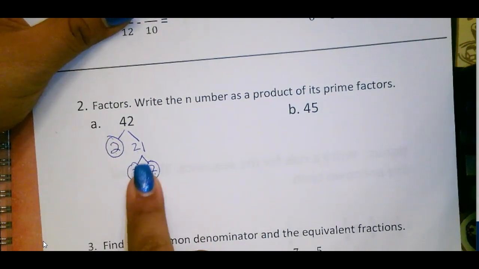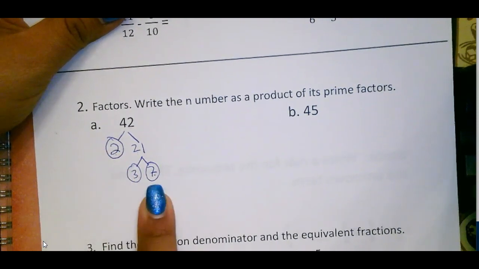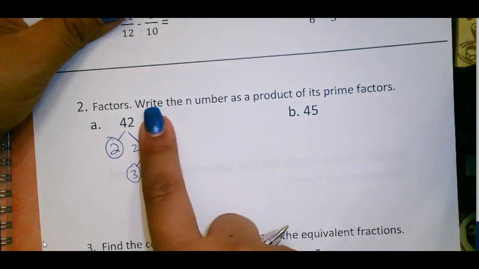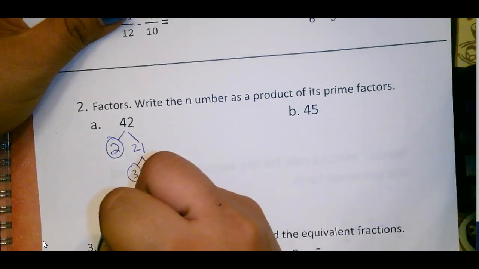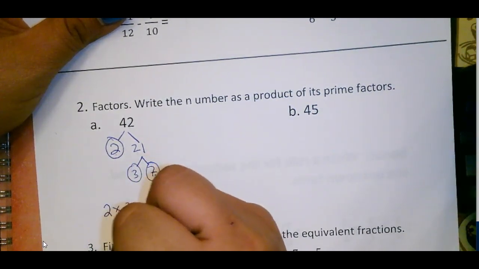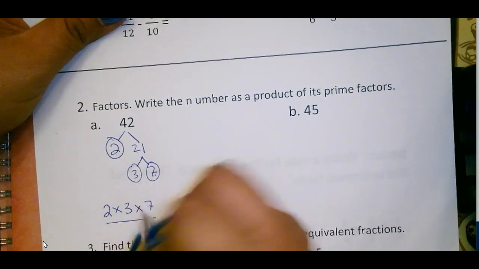So when I'm ready to write my answer, I'm not going to leave it like this. Okay? You need to write the number as a product. That means that you're going to write it by putting 2 times 3 times 7.